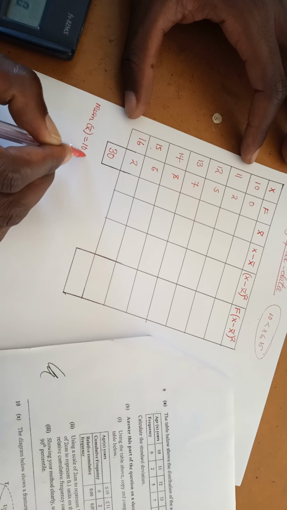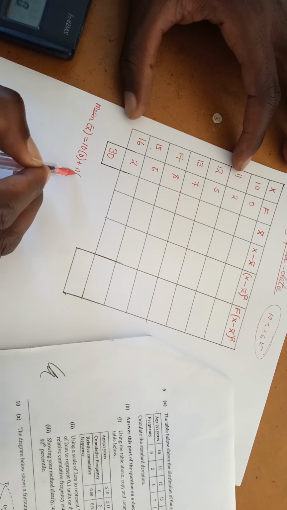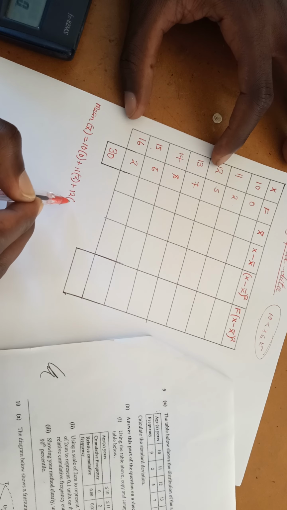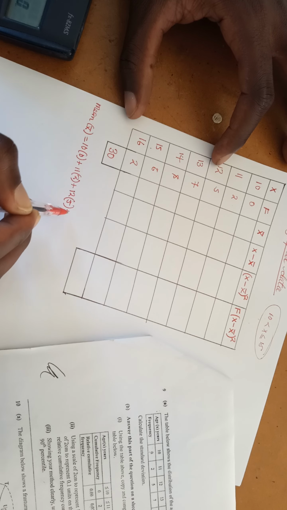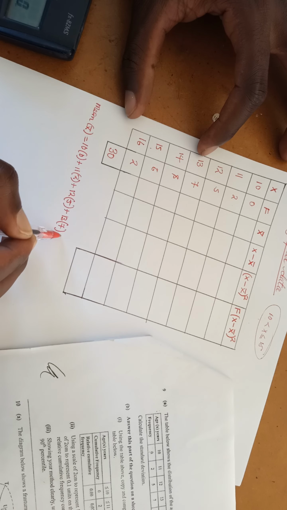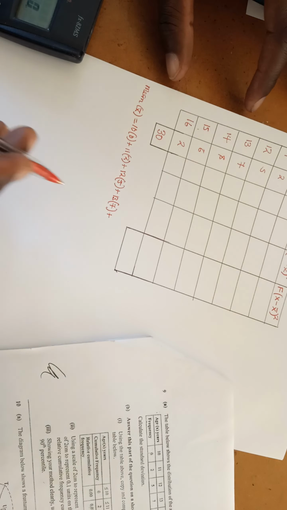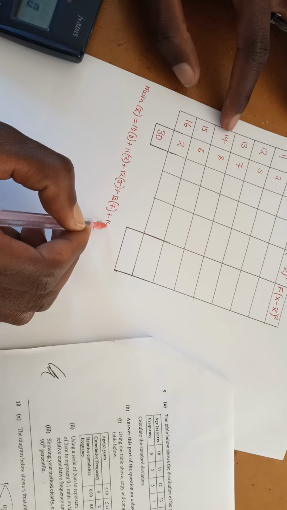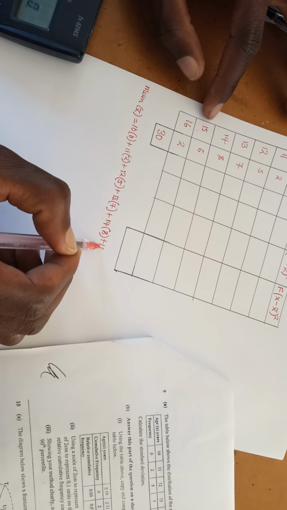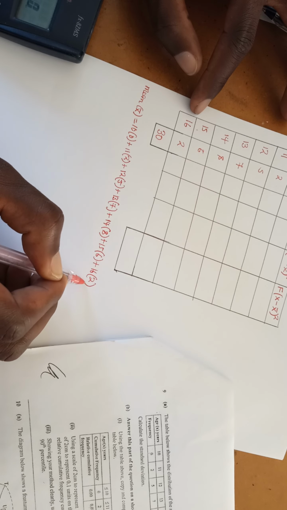So we'll say 10 multiplied by 0 plus 11 multiplied by 2 plus 12 multiplied by 5 plus 13 multiplied by 7 plus, I hope that you are getting what we are doing, plus 14 multiplied by 8, plus 15 multiplied by 6, the last one is 16 multiplied by 2.